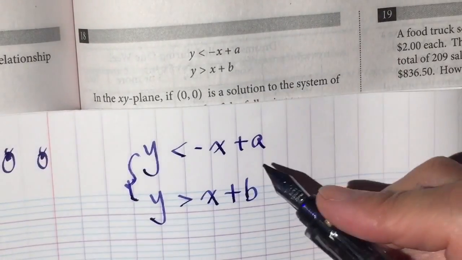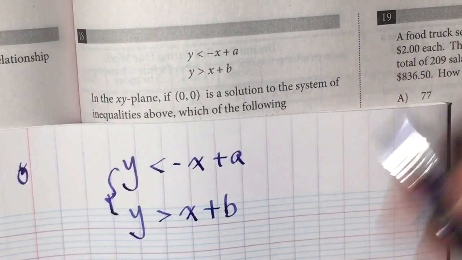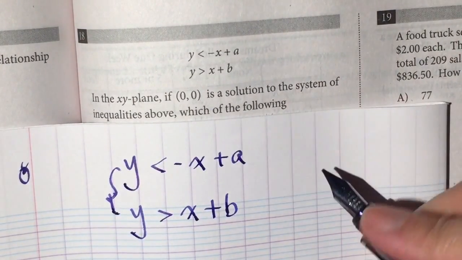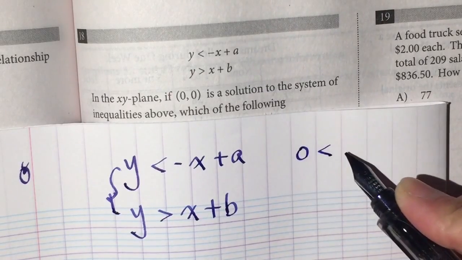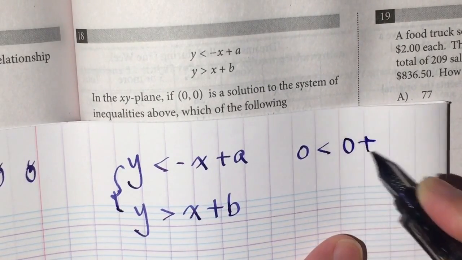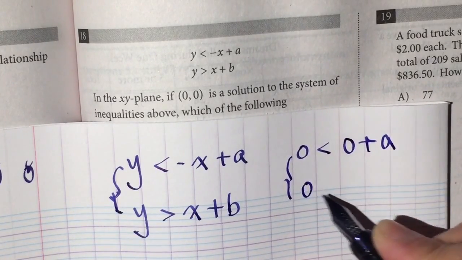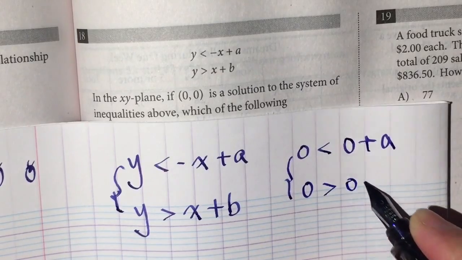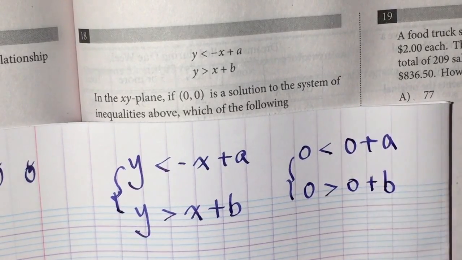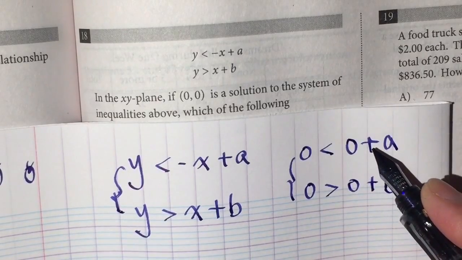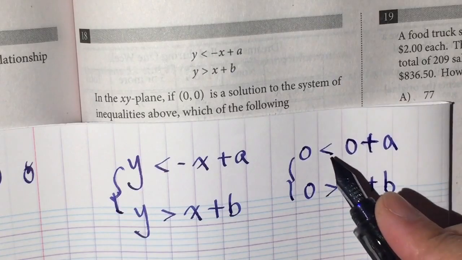So 0 smaller than 0 plus a, and here 0 bigger than 0 plus b. Negative 0 and the positive 0 is anyway 0. 0 is 0. So a bigger than 0.